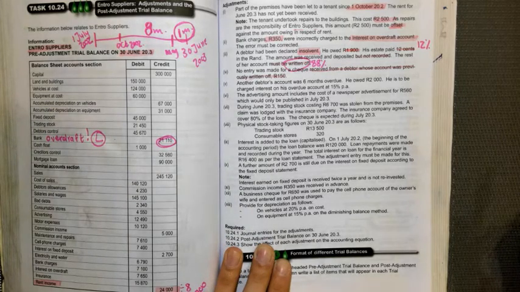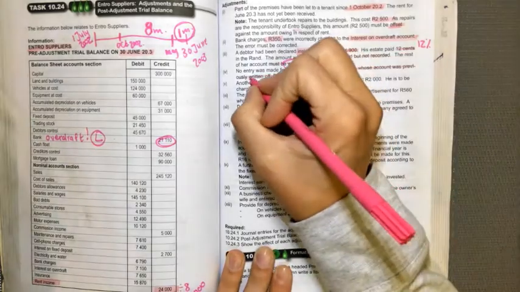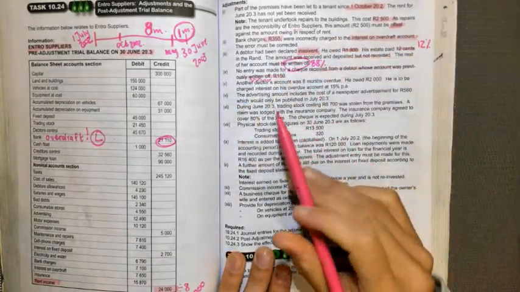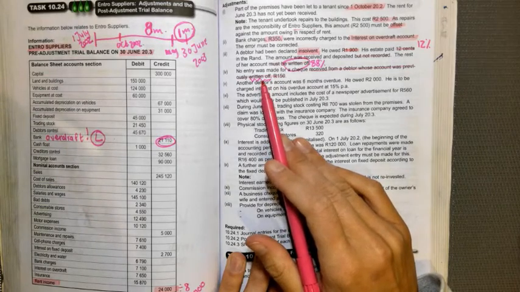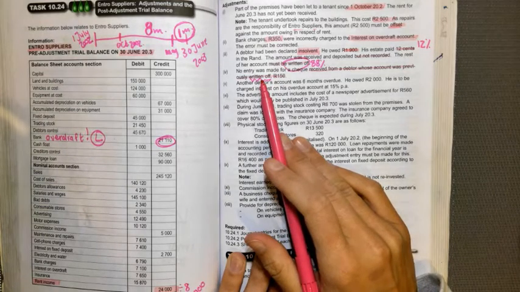But the important thing to remember is that this does not affect debtors control. Because long ago, when we wrote the debtor off, we took him or her out of debtors control. So in our books, this person is not a debtor anymore. Okay, so debtors control is not affected.